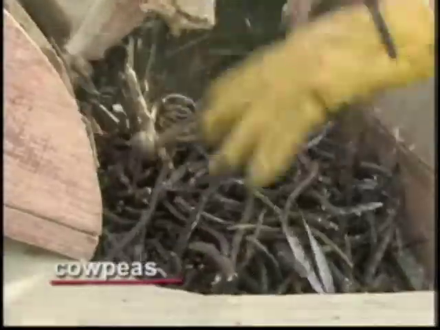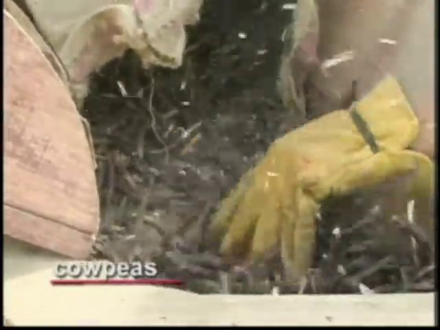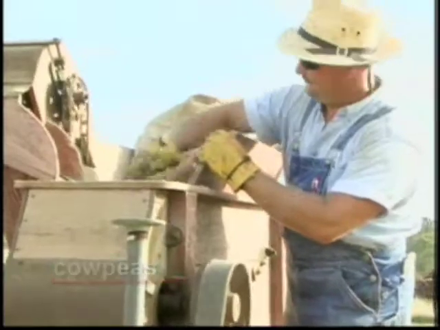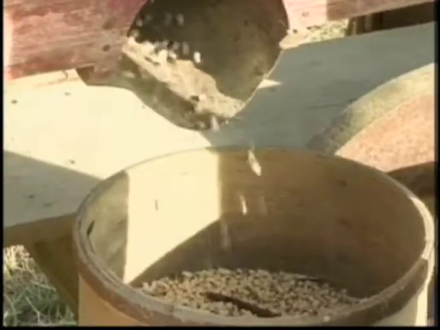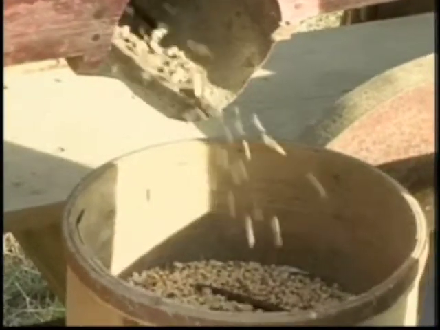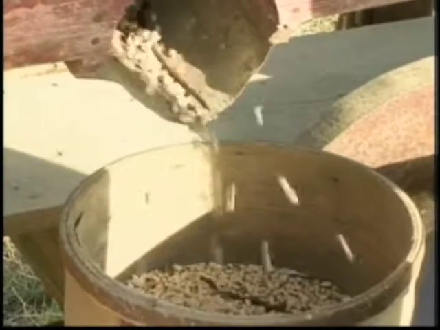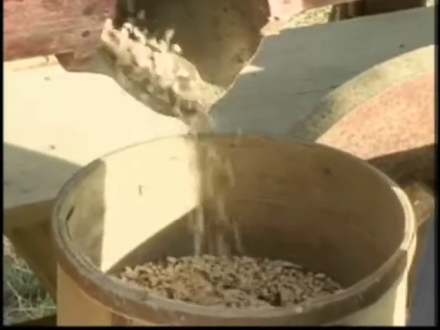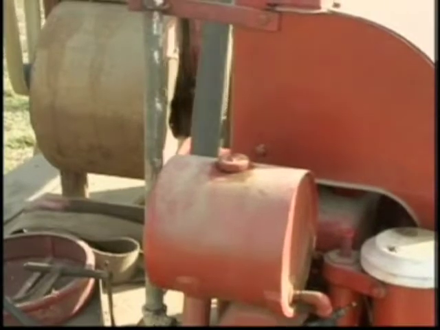Peas, or cowpeas as we call them, are staples on the farm. In summer and early fall, peas are picked and hand-shelled before they're stored, cooked, and eaten. In the spring, dried peas are planted to grow vines, which the farmer harvests in the summer. It's a product known as pea vine hay.